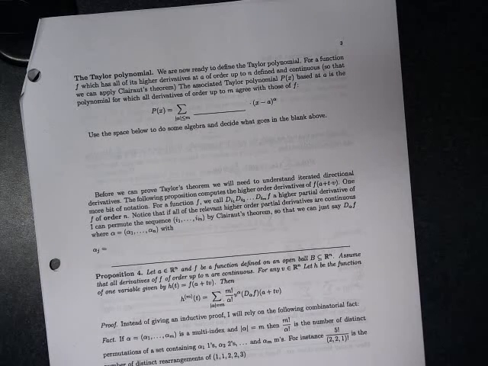So let's define the Taylor polynomial. So fix a function f which has all of its higher derivatives defined and continuous, close to some point a. Then the associated Taylor polynomial should be a polynomial which satisfies that all of the derivatives up to and including the nth order derivatives are the same as the derivatives of f.